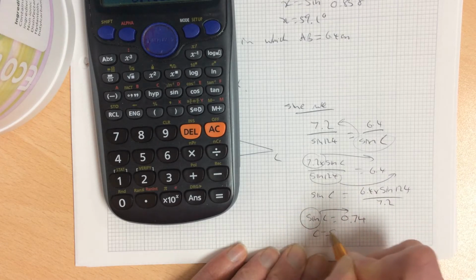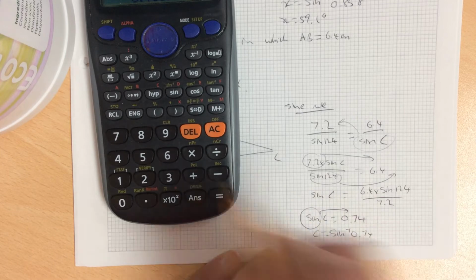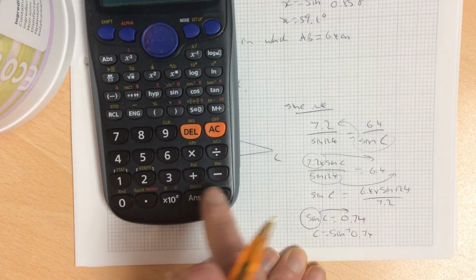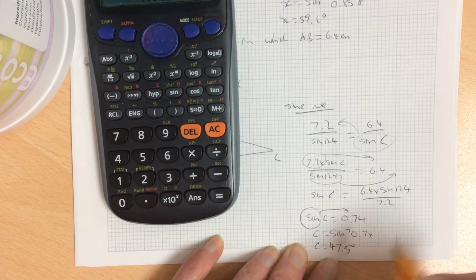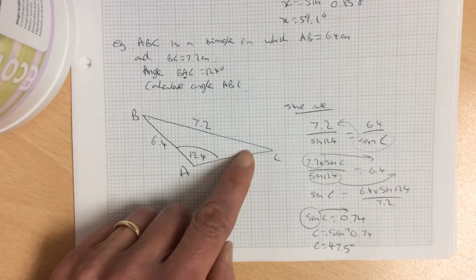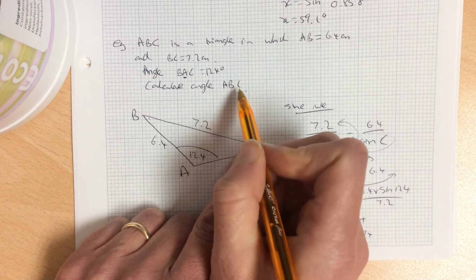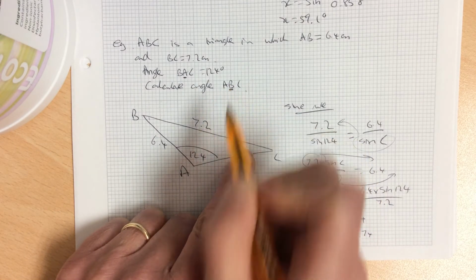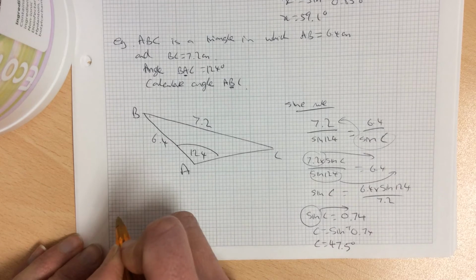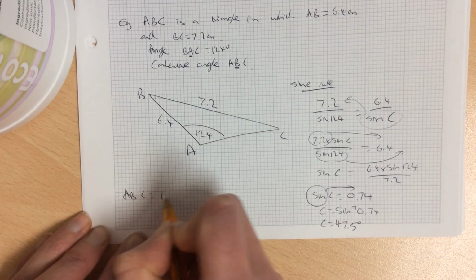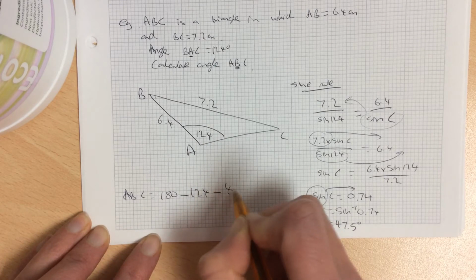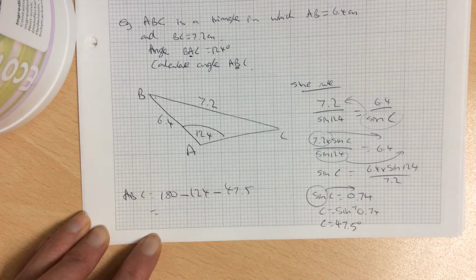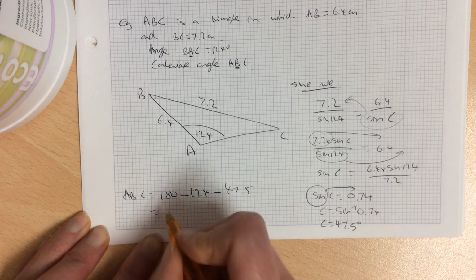Bring your sine over and it's inverse. So it's shift, sine, answer to give you C to be 47.5 degrees. I found the angle C, but look at what the question wanted. It wanted the angle B. So angle ABC, a full triangle is 180. Take away the 124 you have, take away the 47.5 that you've worked out, and just doing all that in the calculator should give you an answer of 8.5 degrees.